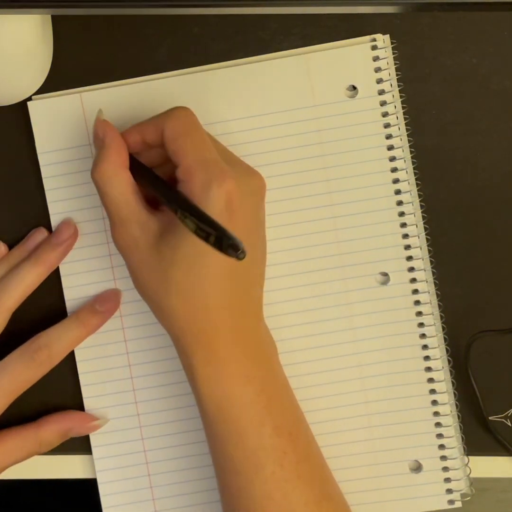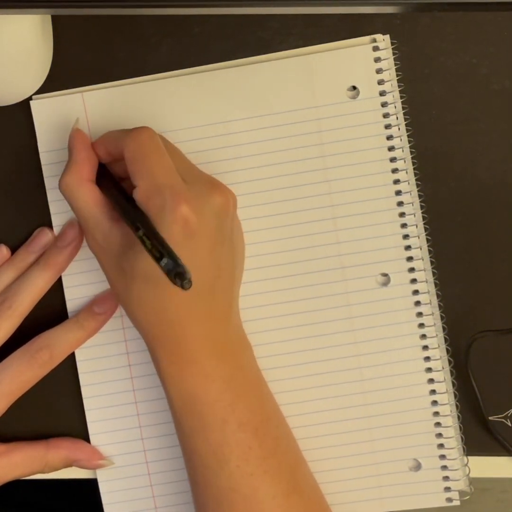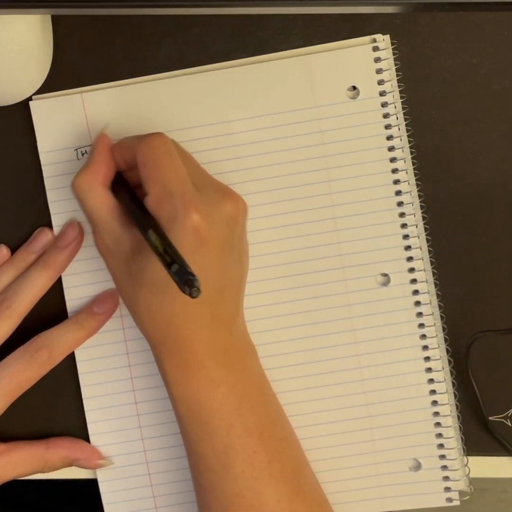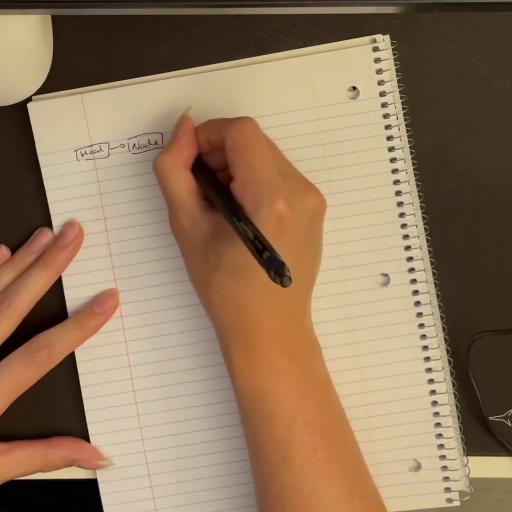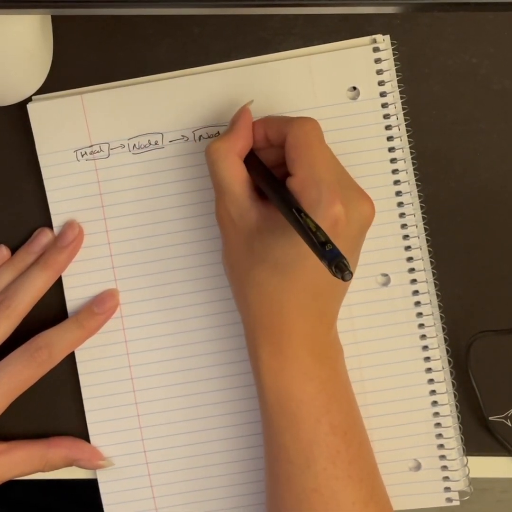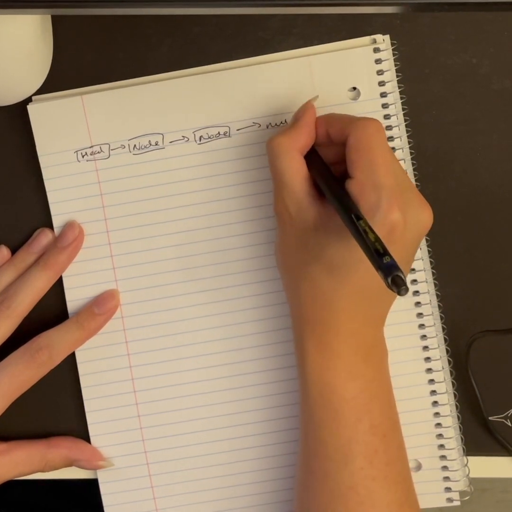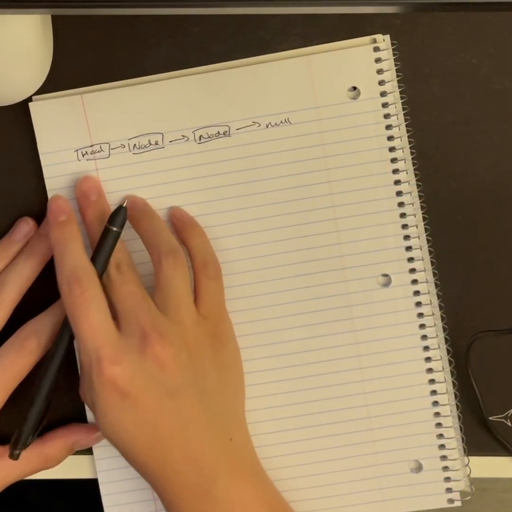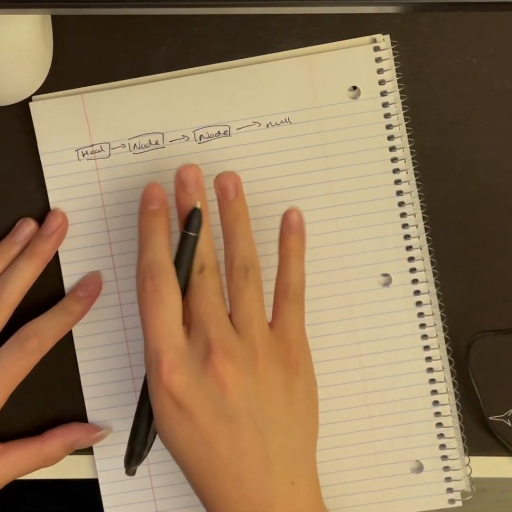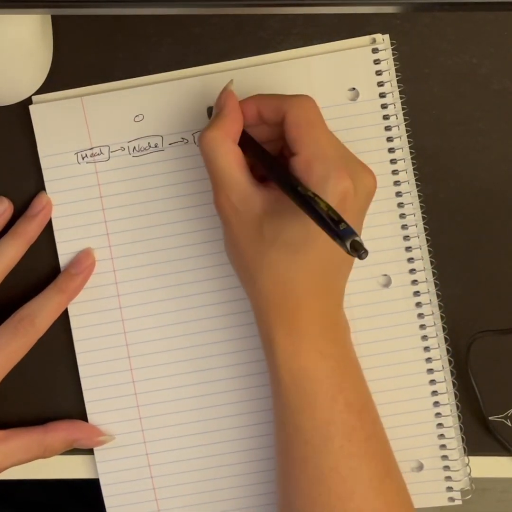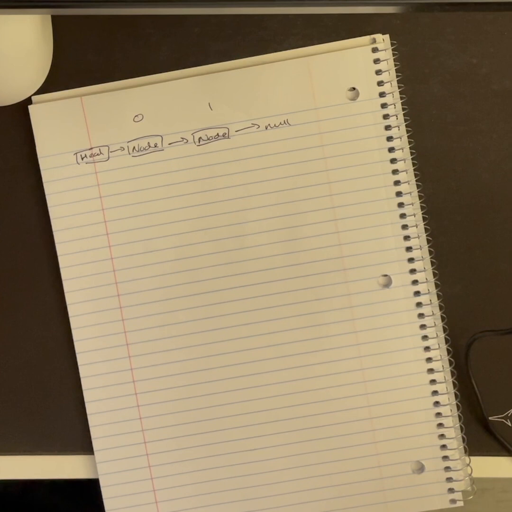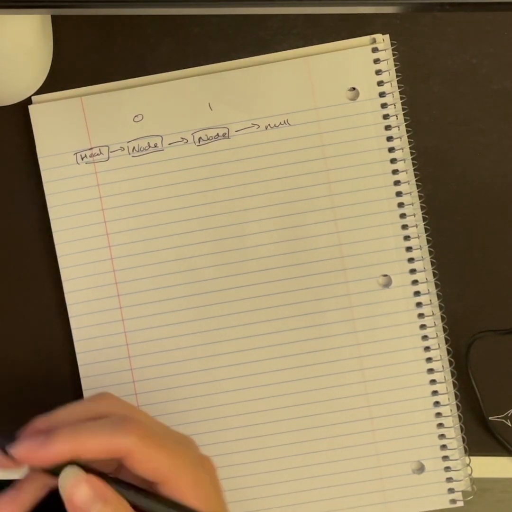Let's say that you have a linked list. It might look like head pointing to a node, pointing to another node, pointing to null, which would mean that this linked list has two items. It has a length of 2, and we might give these items an index. Like this might be index 0, this might be index 1, if we're a 0-indexed society.